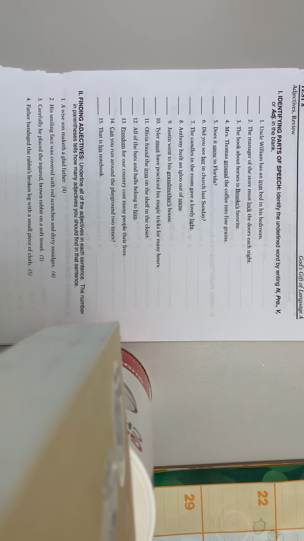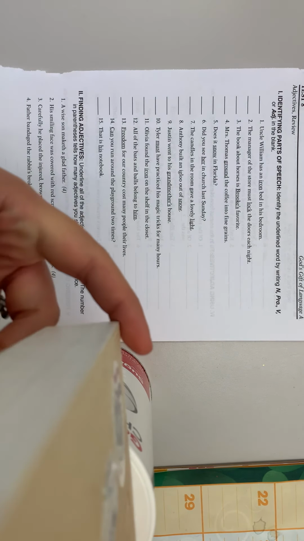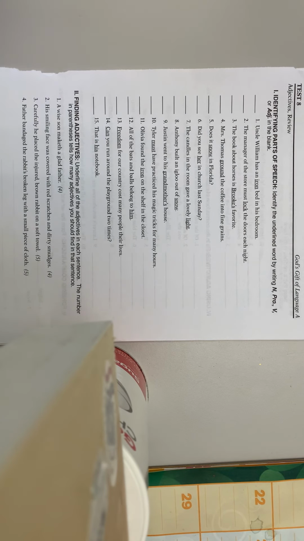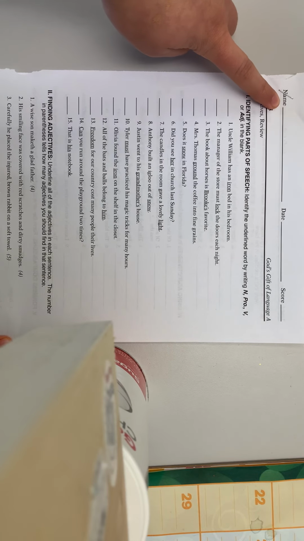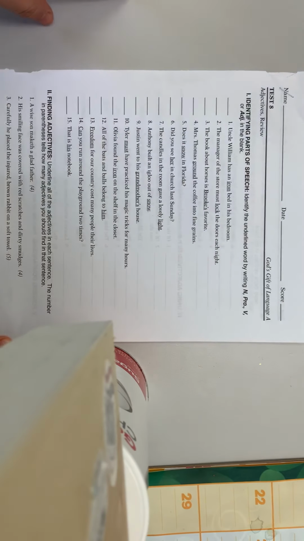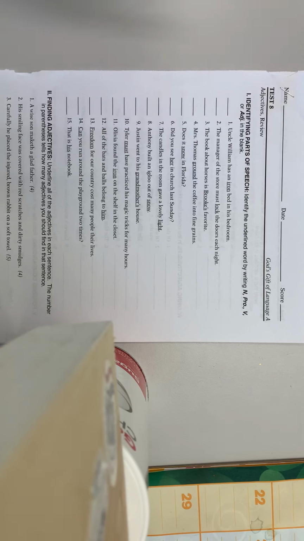But today we are going to do test 8. Let me fix my phone here. We're going to do test 8 in your packet there over adjectives. So look with me. First things first, go ahead and write your name on top and today's date. You don't need to write the score yet. Go ahead and go to Roman numeral number 1.